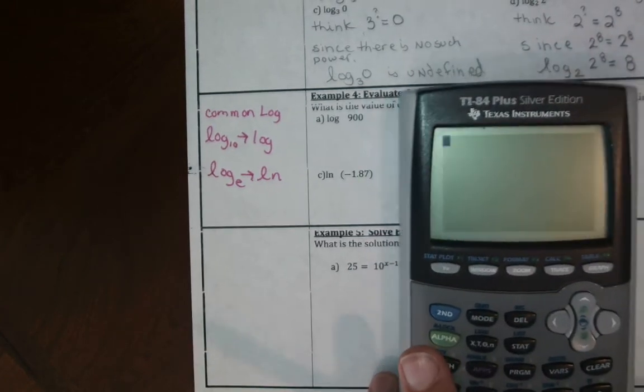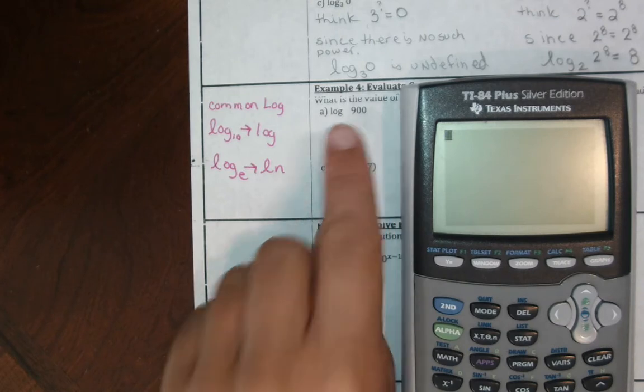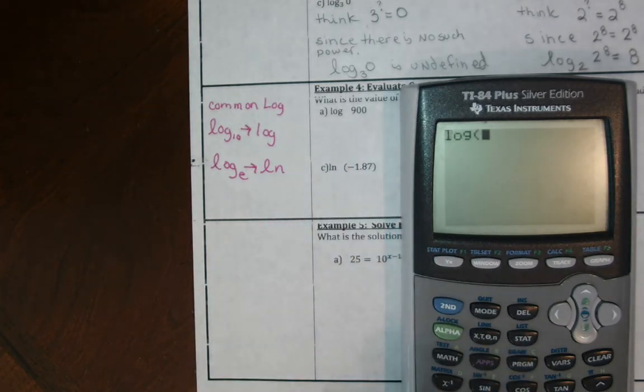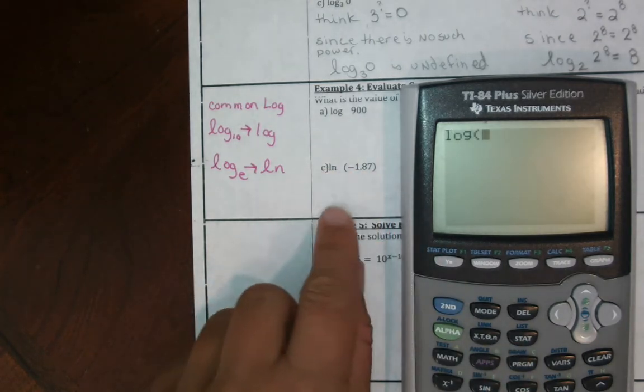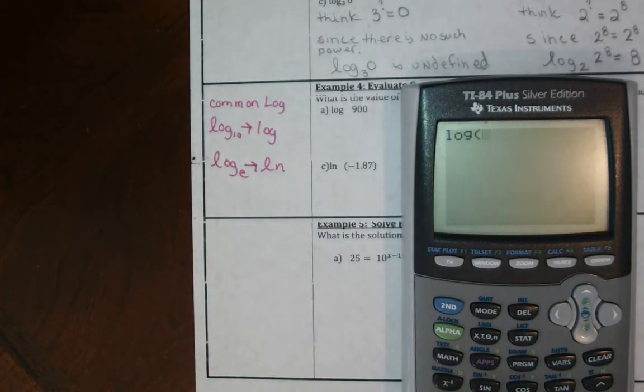So if I go to plug this into my calculator, I'm going to plug in log. I don't need to plug in the base. It does it for me. So log, since there's no base, we know it's the common log, base 10 of 900. And then I'll press enter. Okay, it says round to the nearest 10,000th.